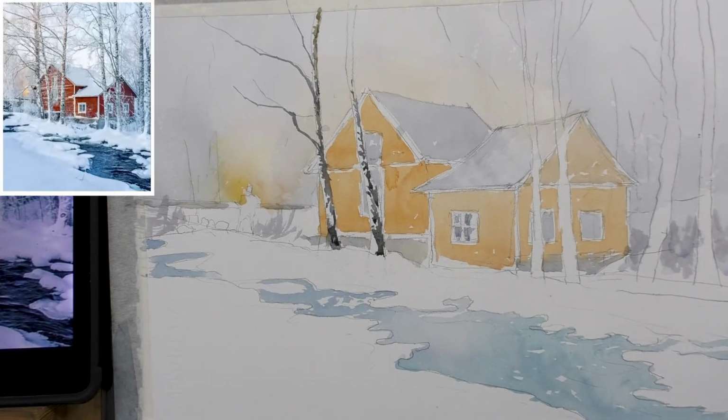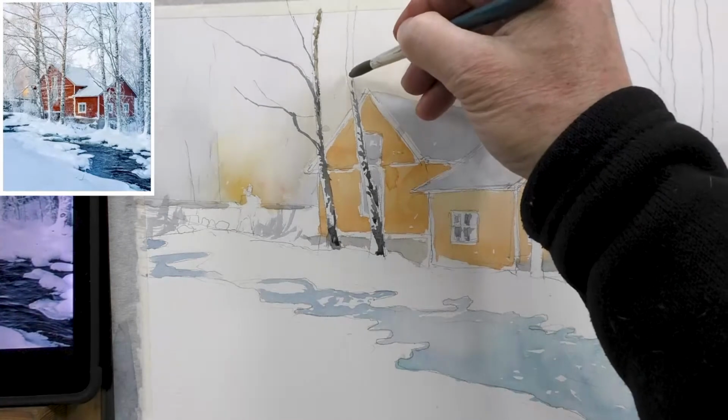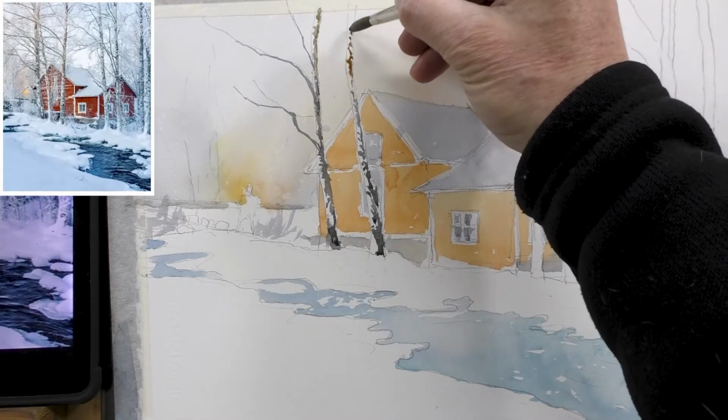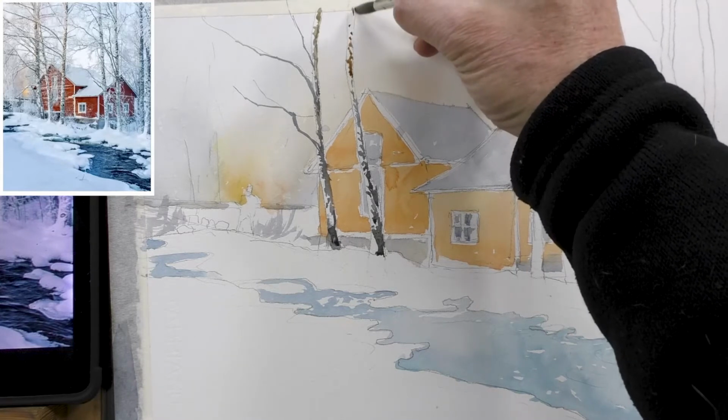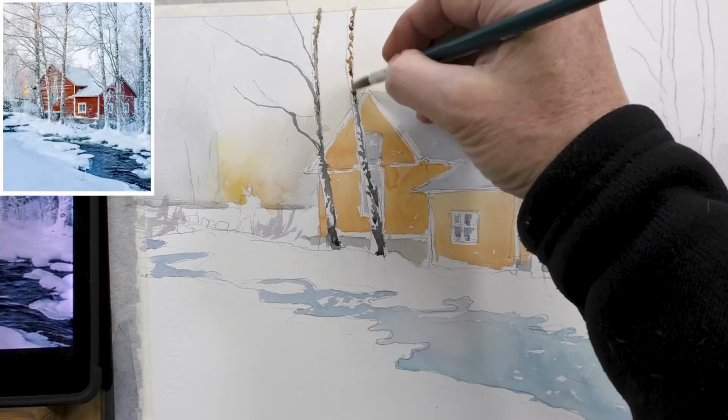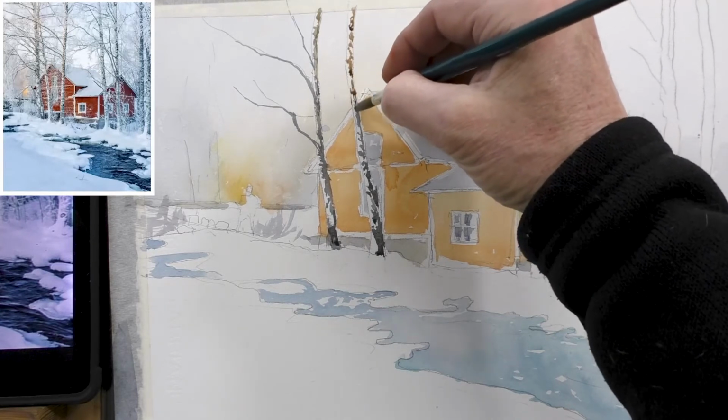Yes, enjoy. Try to enjoy. Just give a feeling of this trunk rising up.